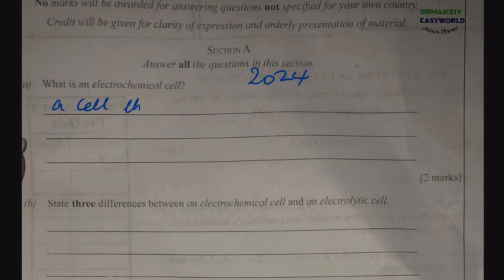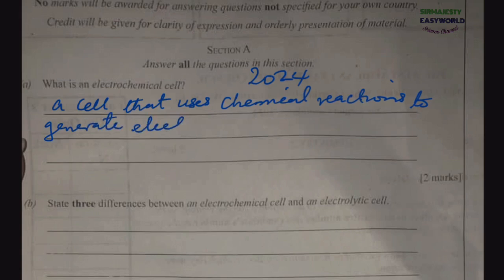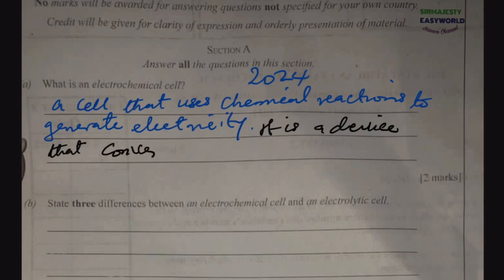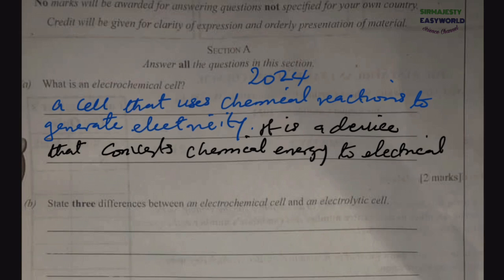A cell that uses chemical reactions to generate electricity, like the Lagrange cell. Or you can say it is a device that converts chemical energy to electrical energy. So, which means you can use chemical changes and generate electricity.